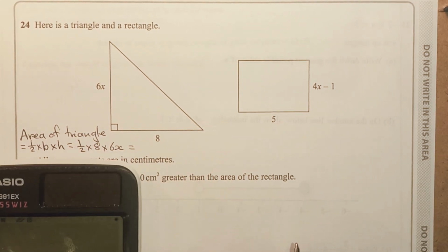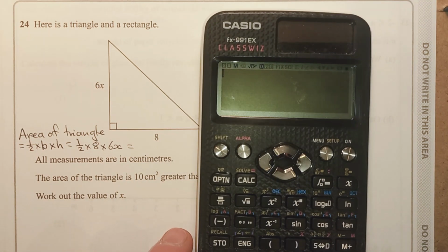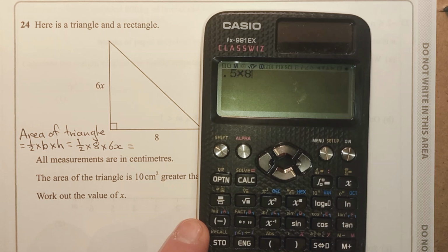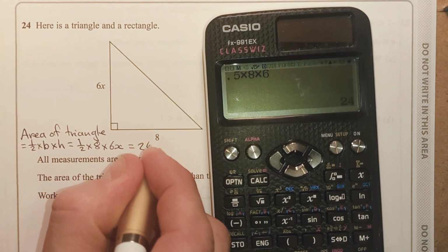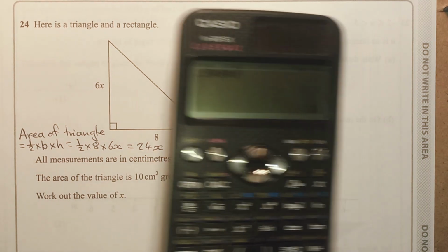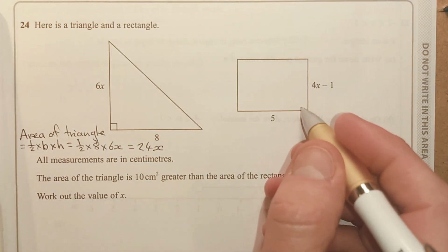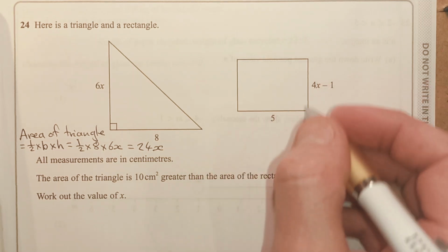Well, let's deal with the number bits first of all. So a half, well, we can put that in as 0.5 times 8 times 6 is 24x. And then let's work out the area of the rectangle. Well, the area of the rectangle is just the length times the width.